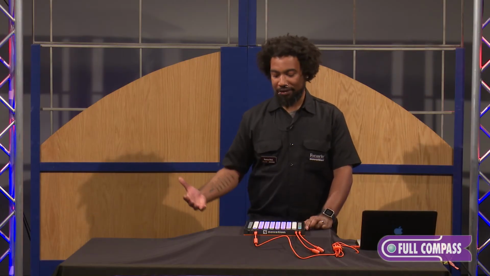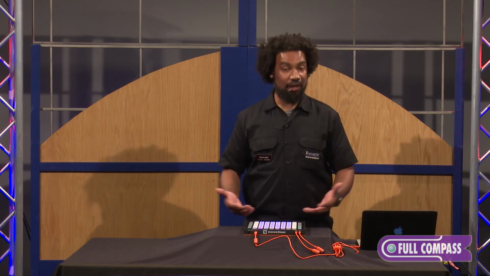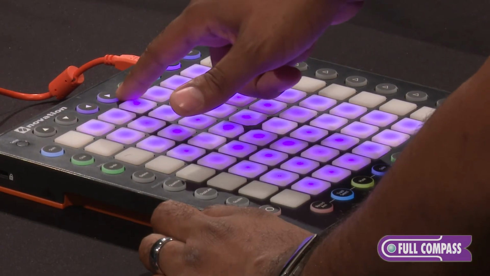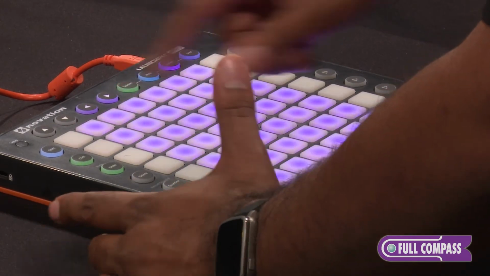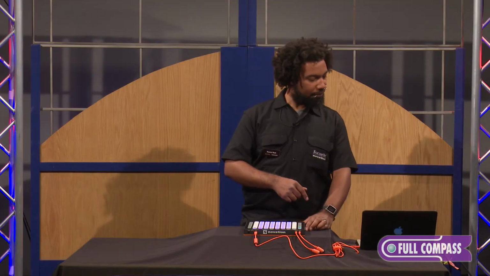Oftentimes you'll have multiple devices on a track. You might have an instrument followed by a number of effects. So you can use these arrow keys here to move through the devices that are on that track. Now the track that I'm currently on, this is my piano sound.